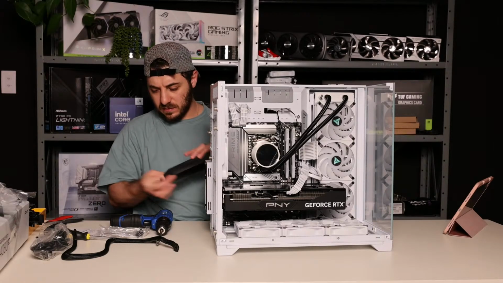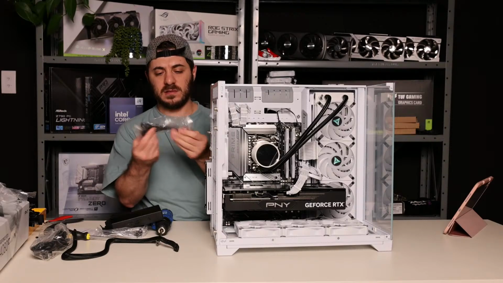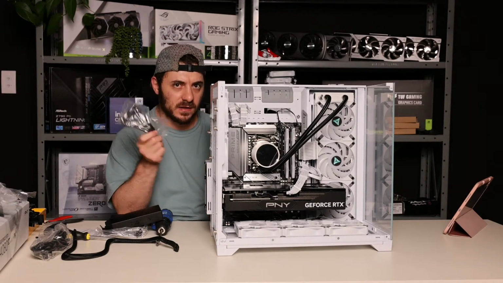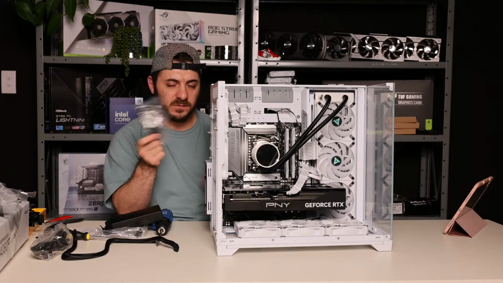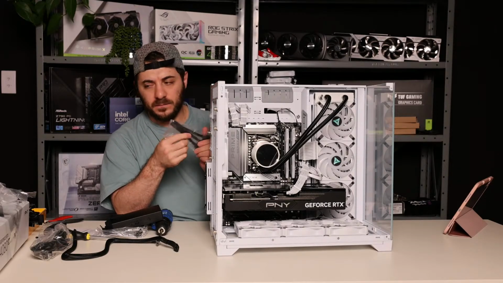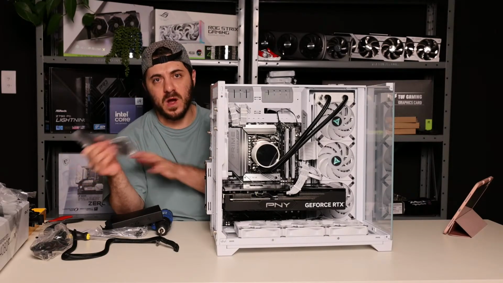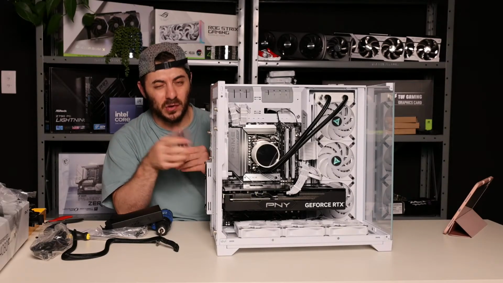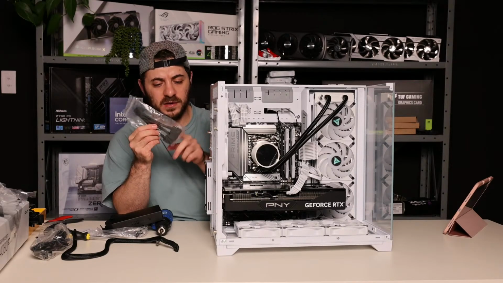So they send you this. All the manufacturers send whatever the spec is, right? So the 4080 Super from PNY uses 3 8-pins. I've seen different variations, but mostly for a 4080 Super, it's going to be 3 8-pins.